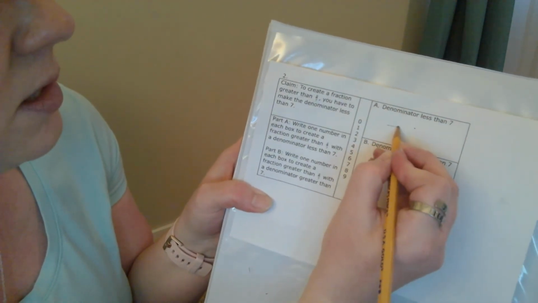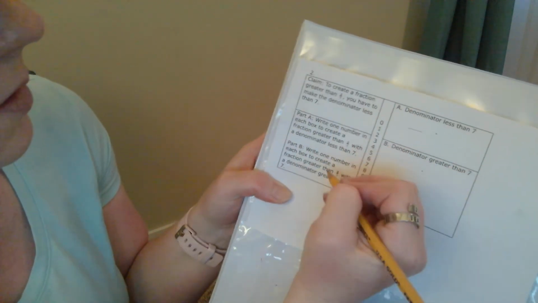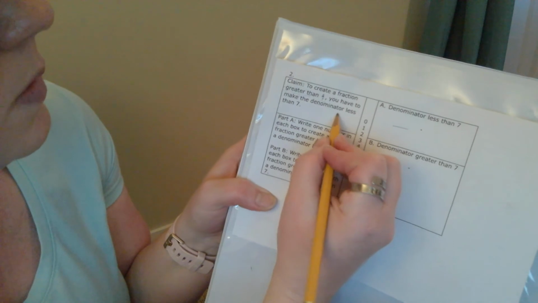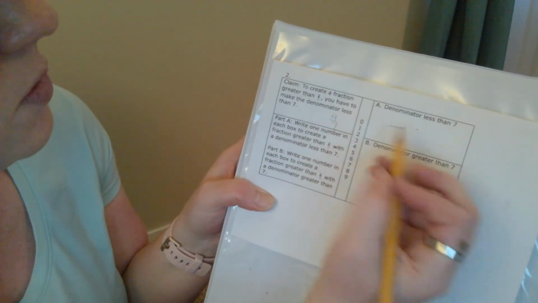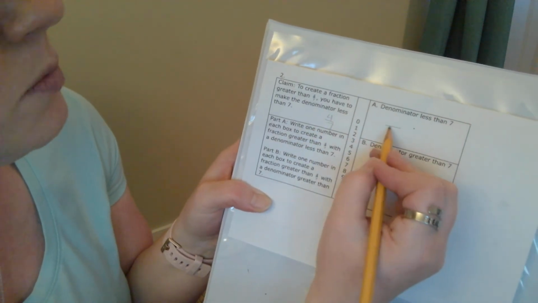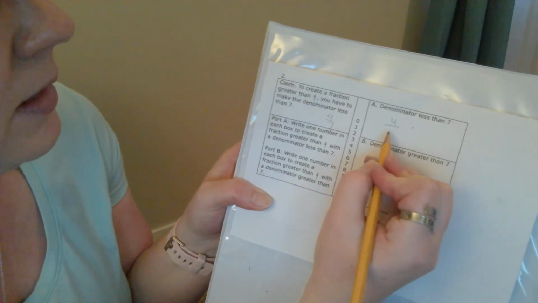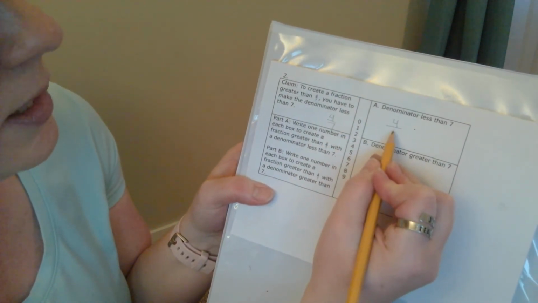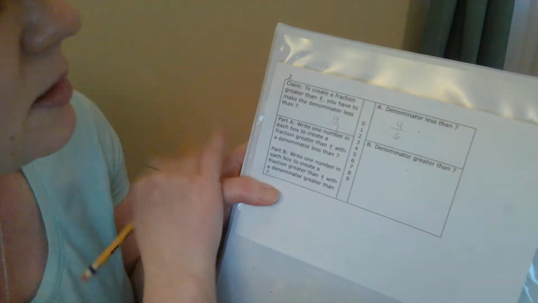Actually, it's just telling us to do 1. So remember what I did. We're working with 4/7. If I leave the numerator the same and make the denominator less than 7, that's going to be 6.